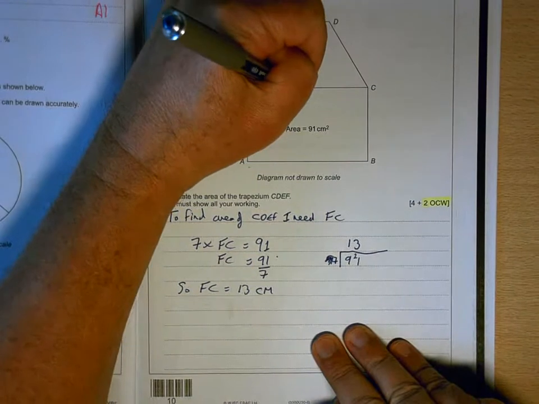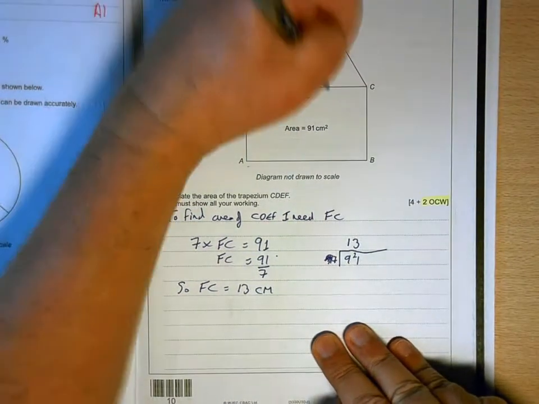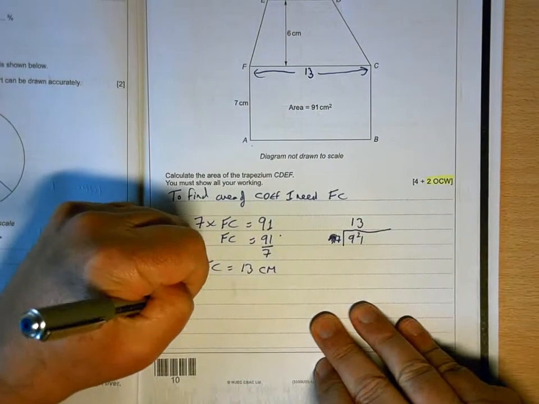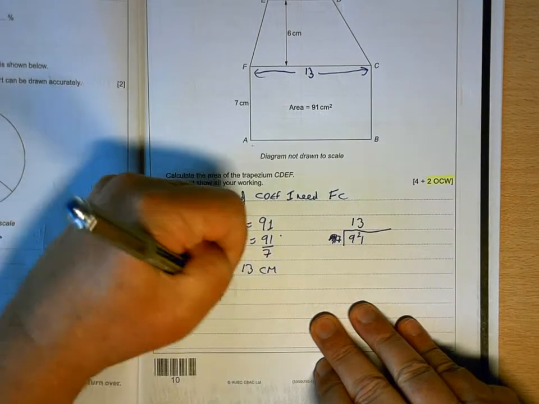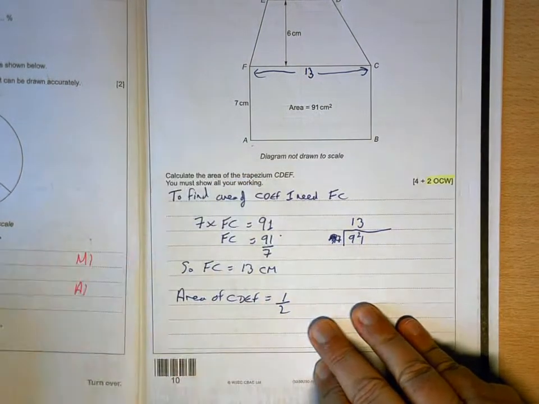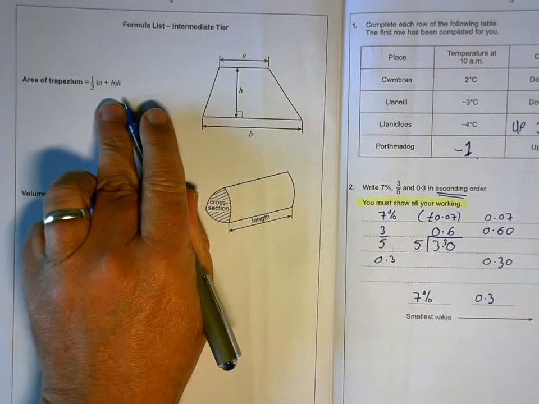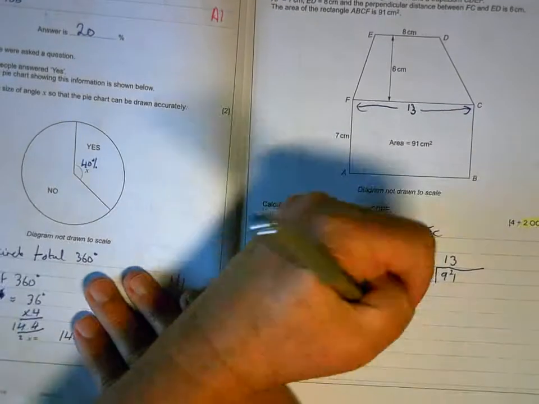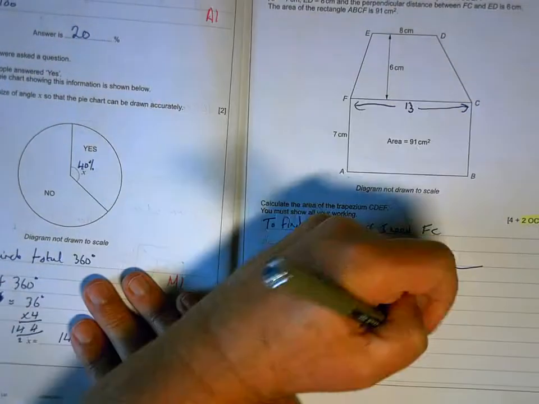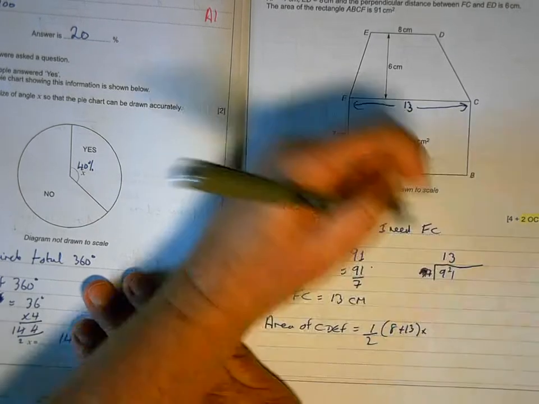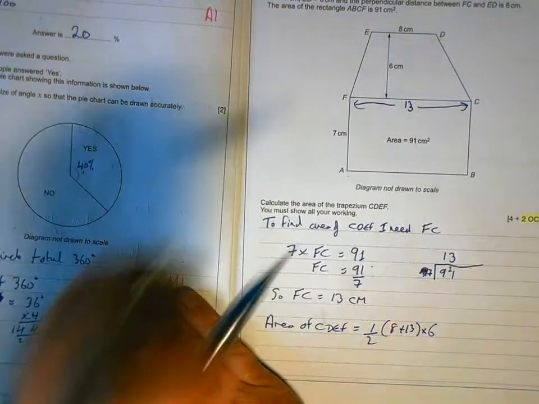So now I know that that is 13. So the area of CDEF equals a half A plus B times H. A and B are the two parallel sides, and the distance between them is 6.